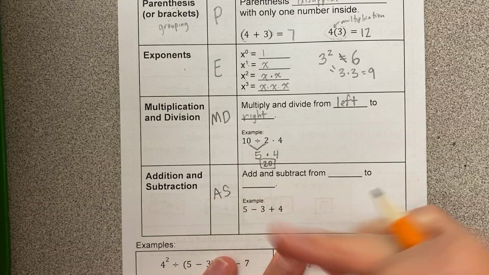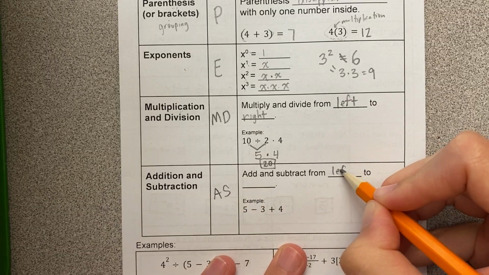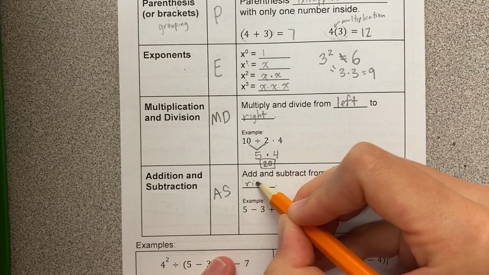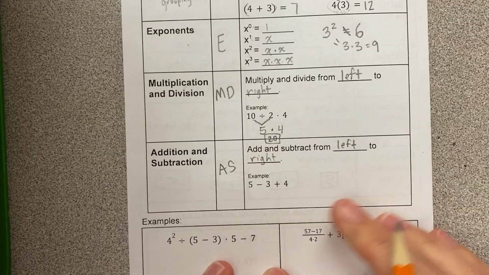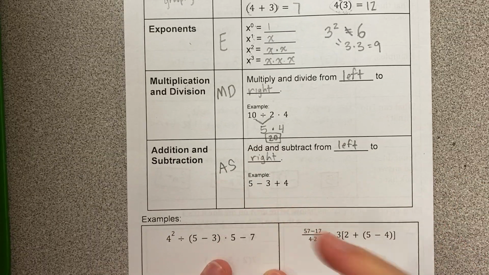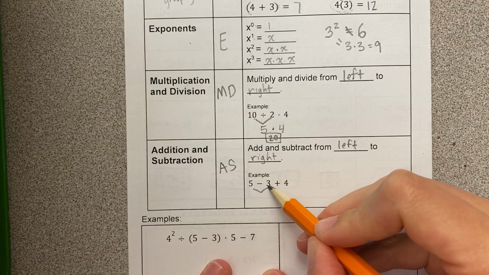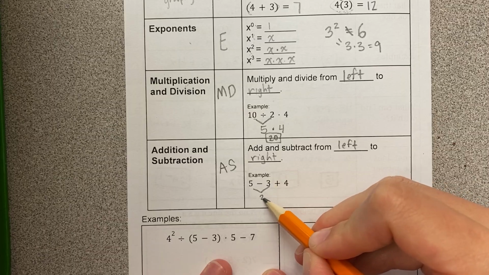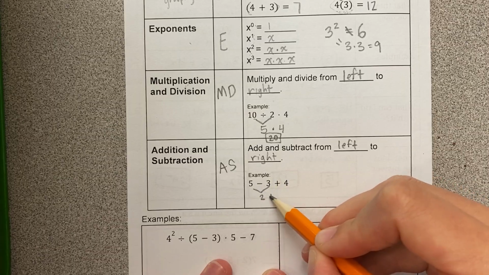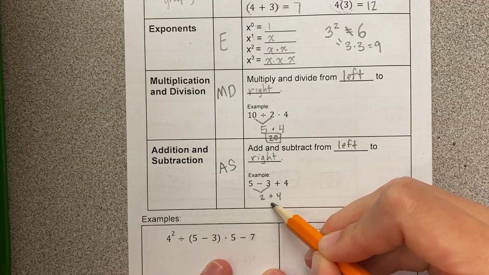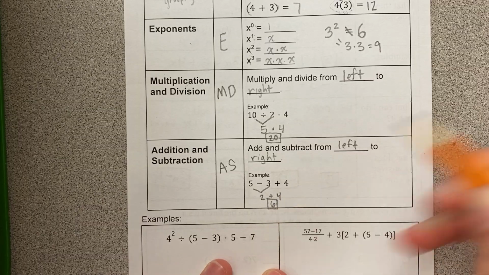Same deal with addition and subtraction. We add and subtract from left to right. So again, addition is not always first. If the subtraction is on the left like it is here, 5 minus 3, I would do the subtraction first, right? And then I would bring down the addition, and I would do the addition next.